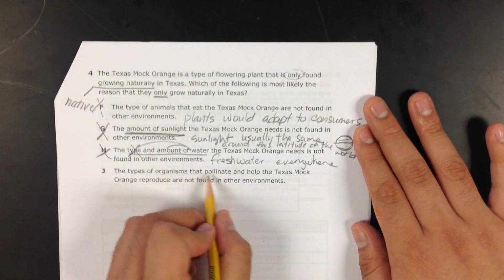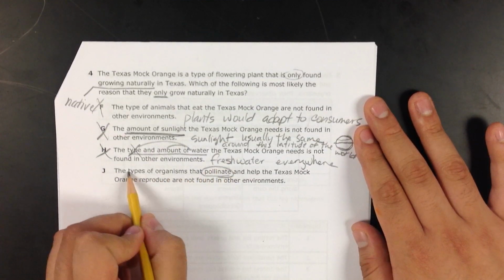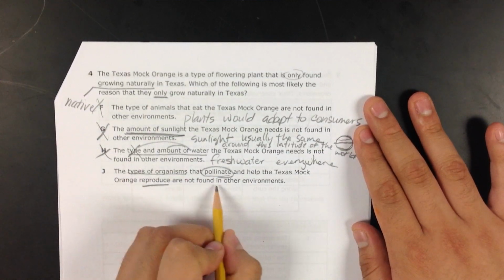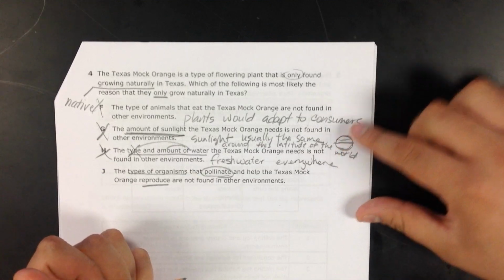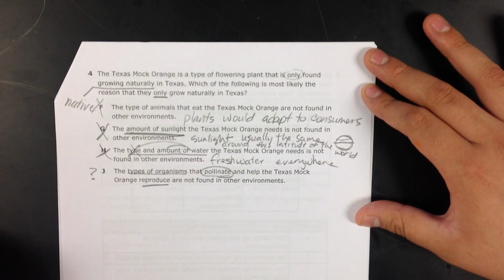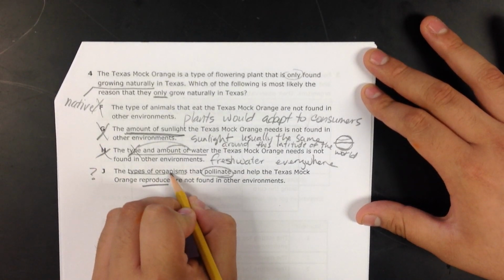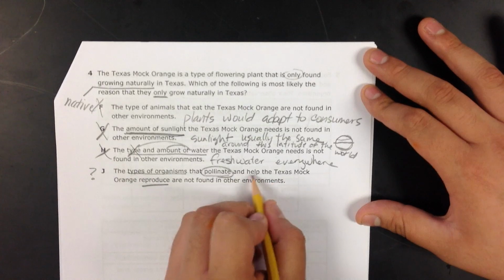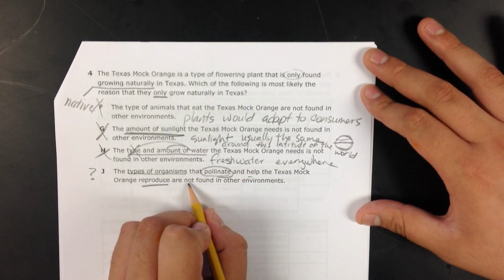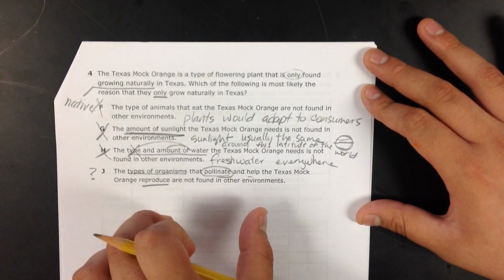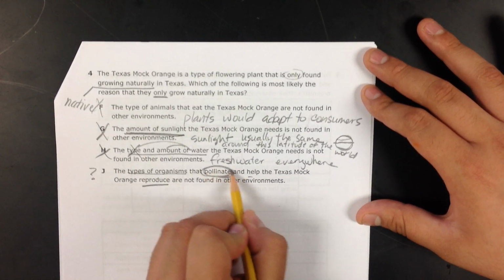J, the types of organisms that pollinate and help the Texas mock orange reproduce are not found in other environments. That's a good one. If you have these organisms, plants or animals, that help pollinate, bring pollen from other plants, and help it reproduce, and you don't have those organisms somewhere else, of course it's only going to stay in the area that does have this pollinating help.